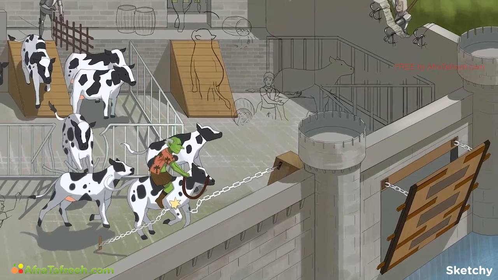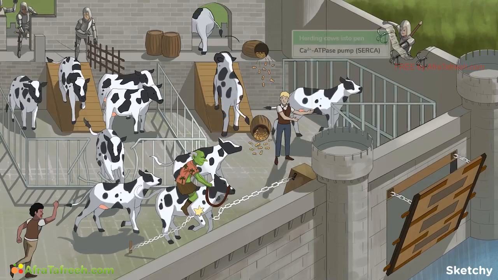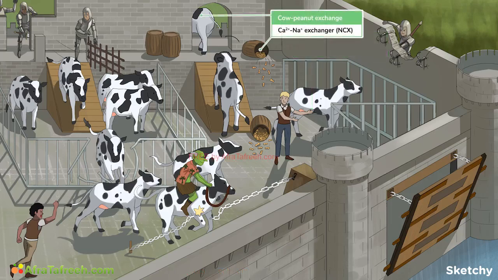This decrease is facilitated by two different transporters in the cell. The first of these is the calcium ATPase pump, or SERCA, which reaccumulates calcium in the sarcoplasmic reticulum. Kind of like how this guy is trying to reaccumulate the cows in another pen. The second is the calcium sodium exchanger, or NCX, which moves calcium out of the cell in exchange for 3 sodium ions. In its haste to escape, this cow has knocked a barrel of salty peanuts into the castle yard to help you remember this.